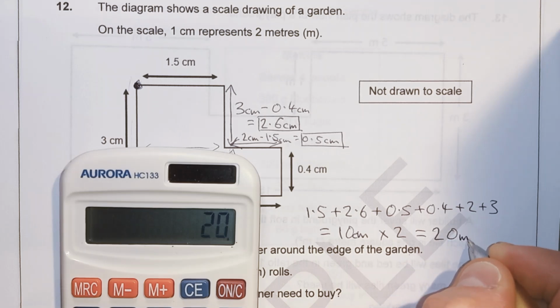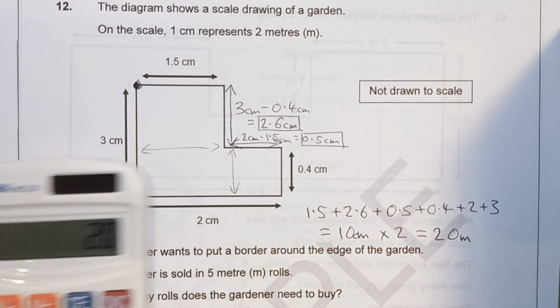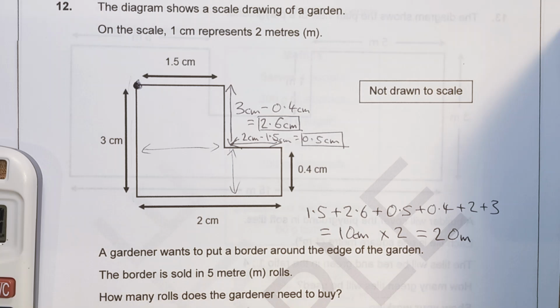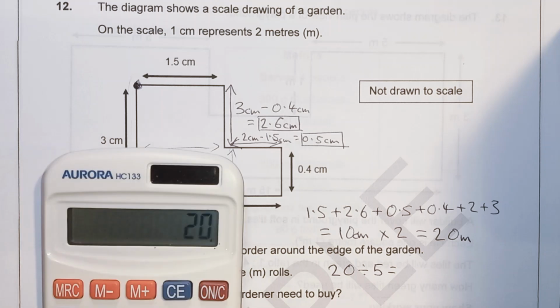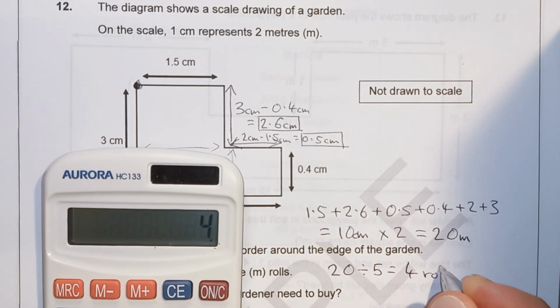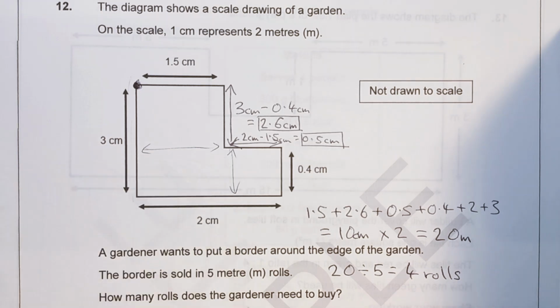So that's going to be the equivalent of 20 metres. Now it'd be easy to miss that out, but we've got to make sure we apply the scale. So if the border is sold in 5 metres, we want to know how many 5s go into 20. So in other words, 20 divided by 5. So it's going to be 4 rolls that he needs to buy.